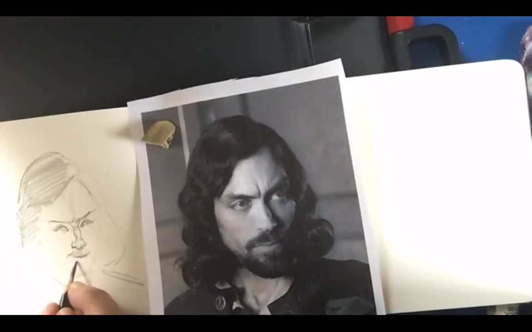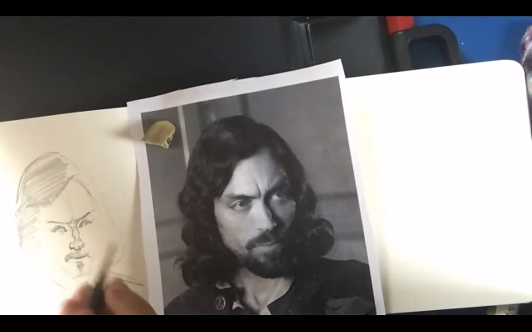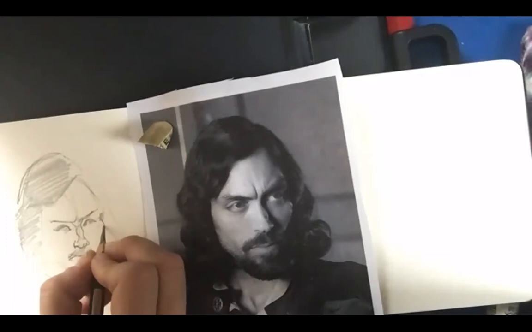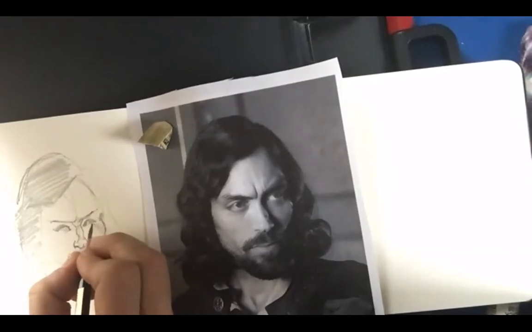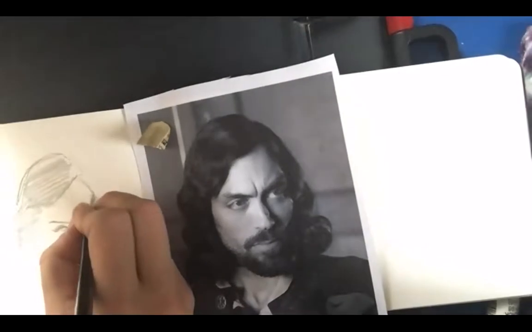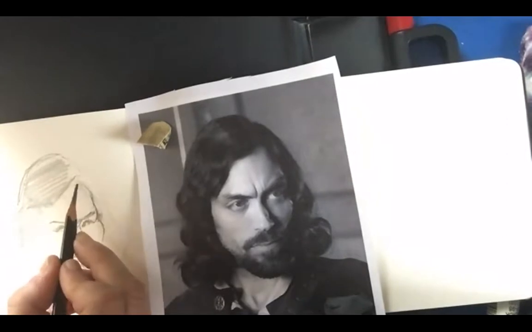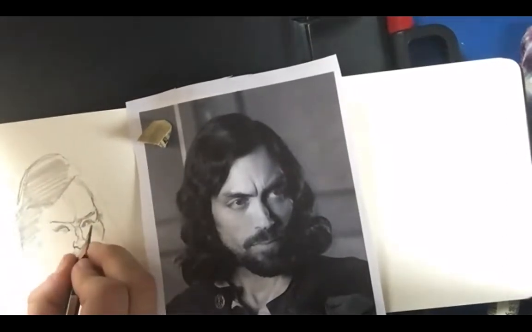To help figure out where to put the mouth, where to put everything else. And right now it doesn't quite look like him just because it looks like a generic dude. And yeah, that's the thing, you don't have to worry if the likeness isn't there at first, because if you follow along long enough, it will show up.